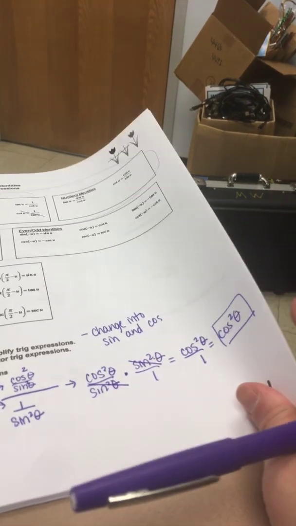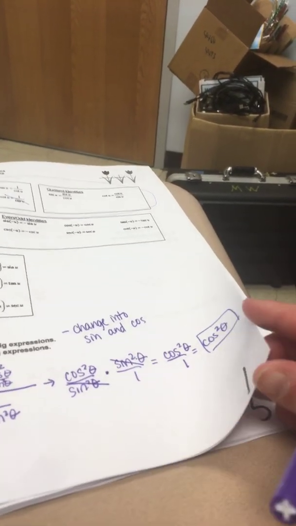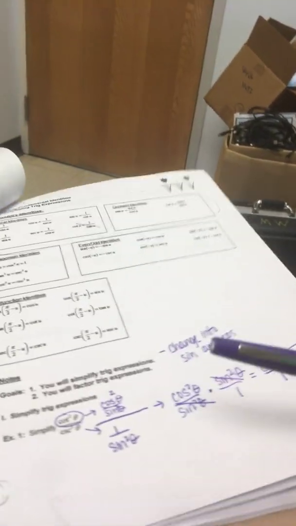So really the thing is to figure out what to change it into in terms of sines and cosines. On page 2, I am going to go over to example 3. If something is already a sine, leave it alone.